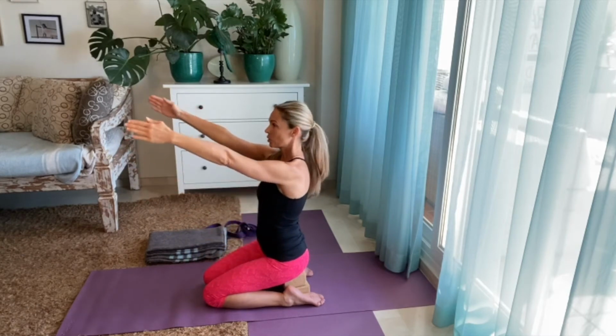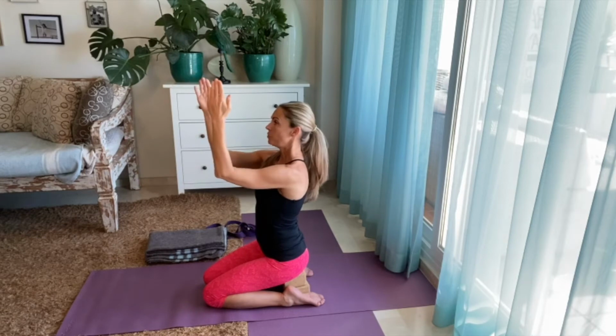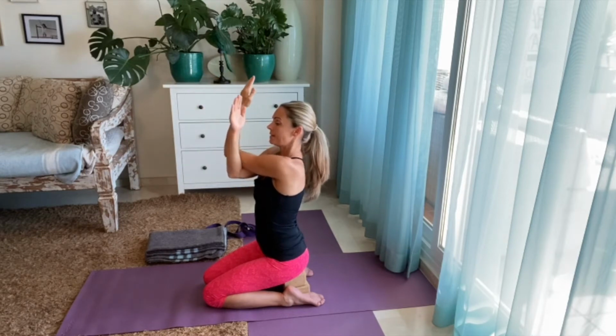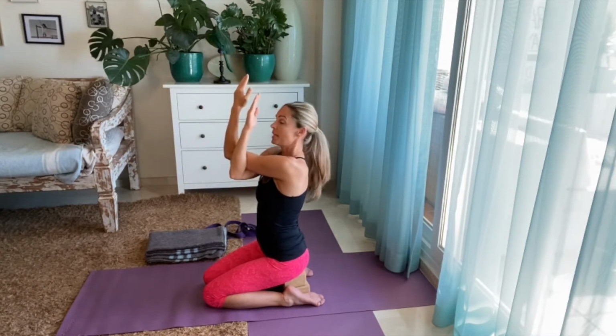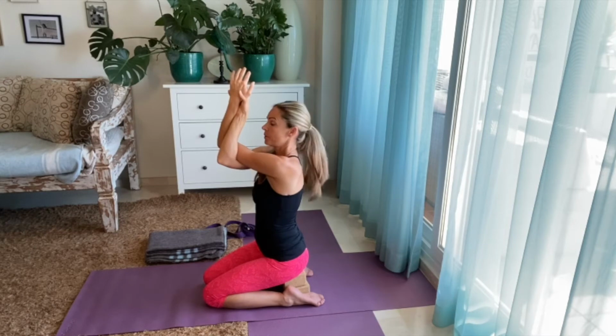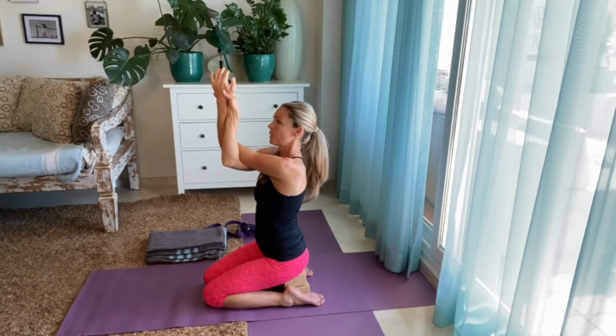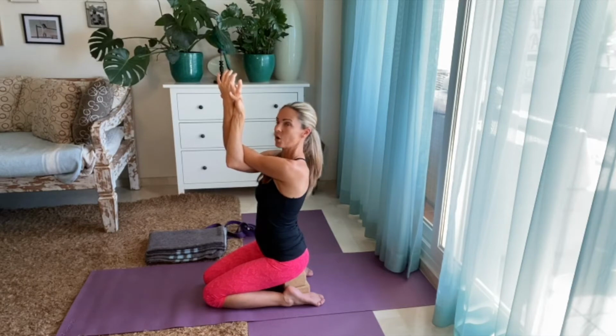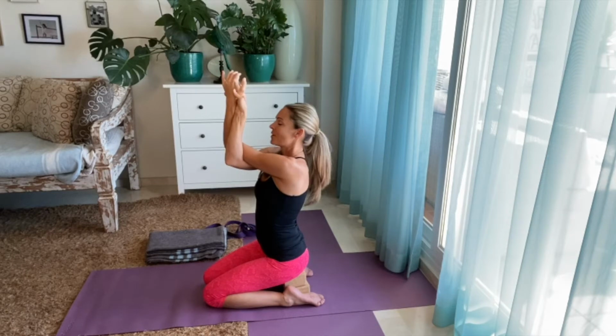So again, stretch your arms forward, spine is nice and upright. Bend your elbows, and this time the left elbow goes into the right. Hook your forearms if possible. Elbows up, forearms forward, shoulders back. 5 deep breaths.